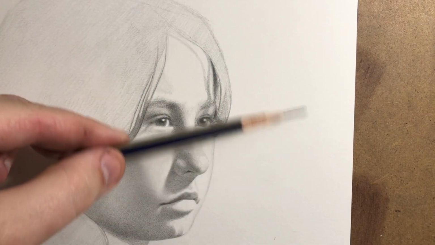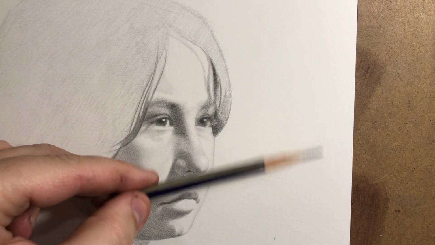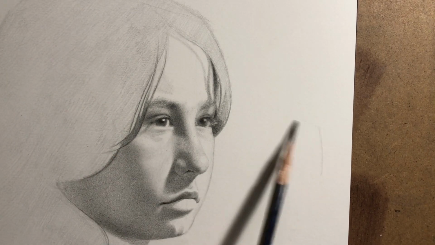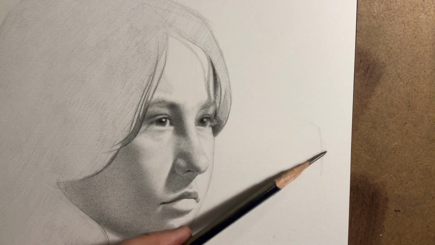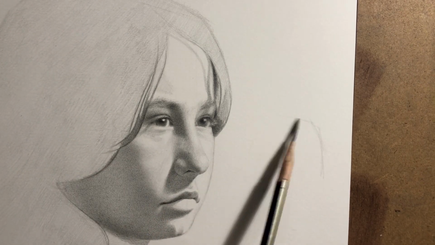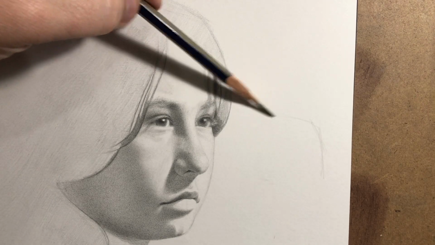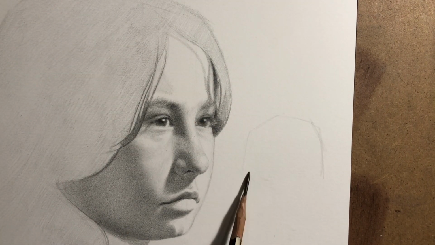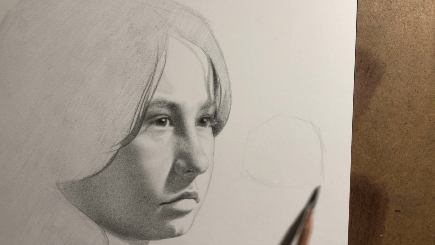So I'm going to do a smaller version of this drawing over here, and I'm just going to quickly break down some of the shapes of the skull. I'm doing this in a very simplified way, so I don't want to get caught up in a lot of detail. I just want to look for really basic forms.